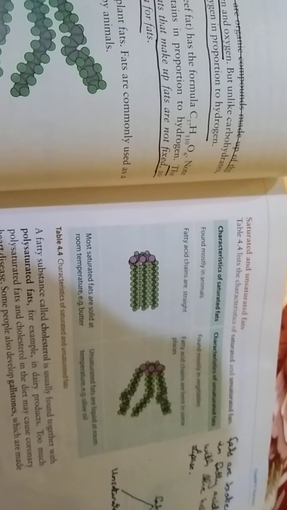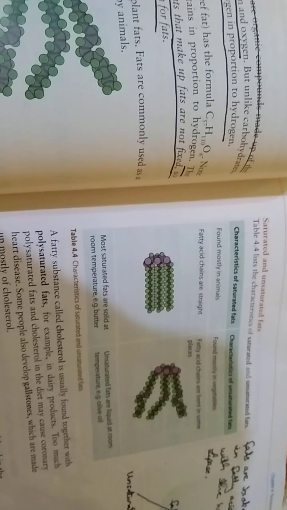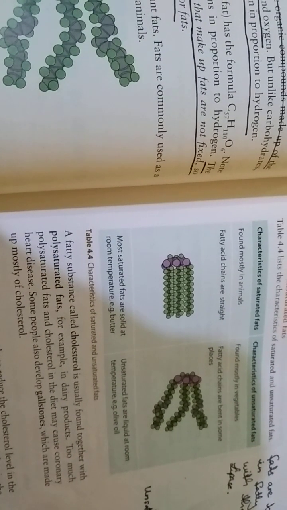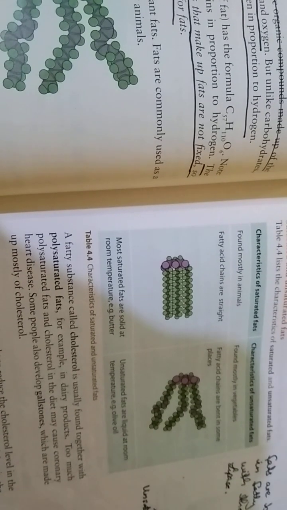Then we see about saturated and unsaturated fat. We see that saturated fats are in a solid state while unsaturated fats are in liquid form, and saturated fats are found in animals and unsaturated in vegetables.